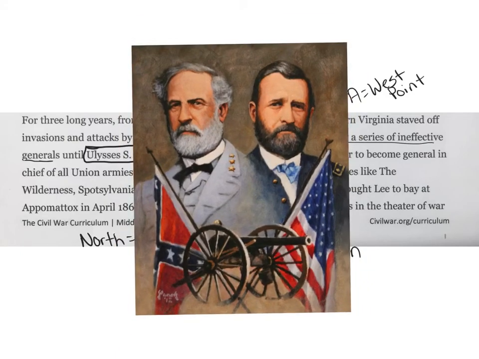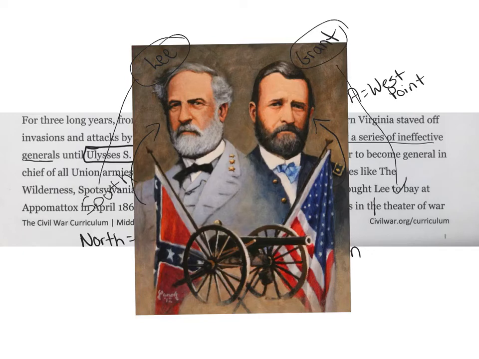In this image, we can see over on the left-hand side, we have Lee, and on the right-hand side, we have Grant, and we can tell which side they are on because of the flag that's attached to them. Yes, there are actual images of both Lee and Grant, but this is one of the good ones to really ensure that you remember Lee was in the South and Grant was in the North. So you really need to remember Lee was in the South, Grant was in the North. So make sure that you had written that down on your paper.